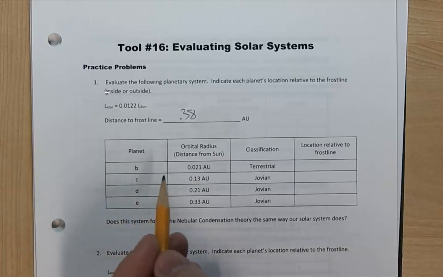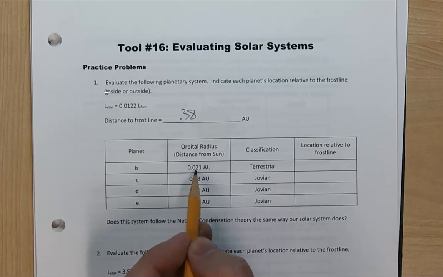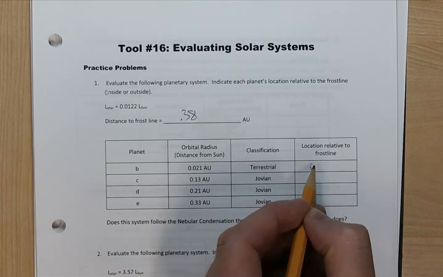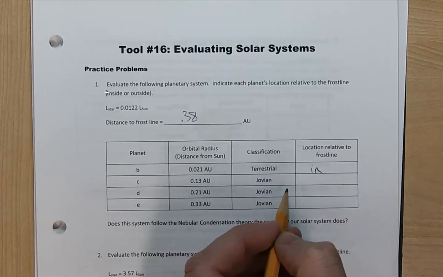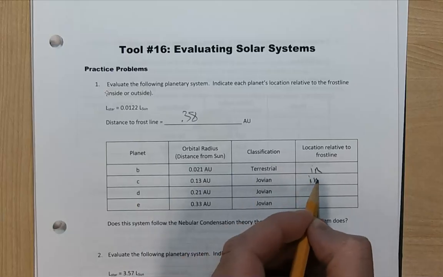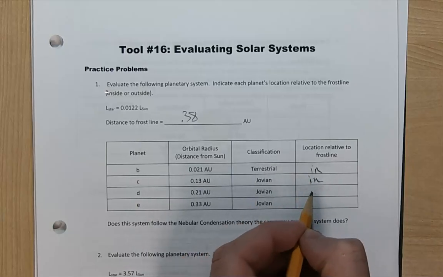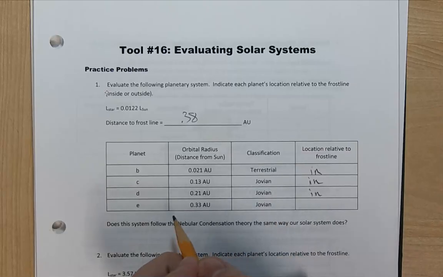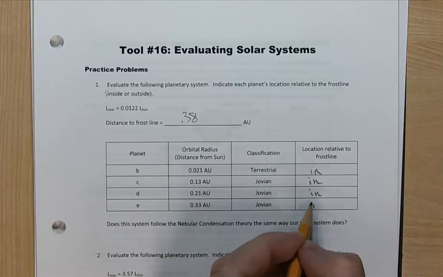What do we see? Planet B is closer to the star than the frost line is, so that's inside the frost line. Planet C, also inside the frost line. Planet D, also inside the frost line. Planet E, oh, just inside the frost line. Okay.